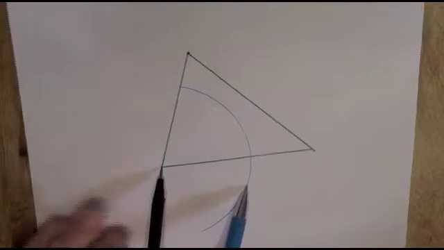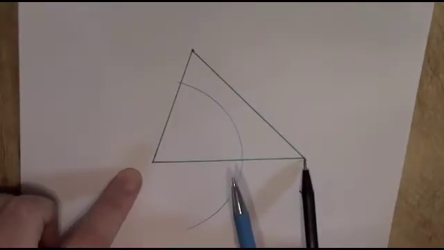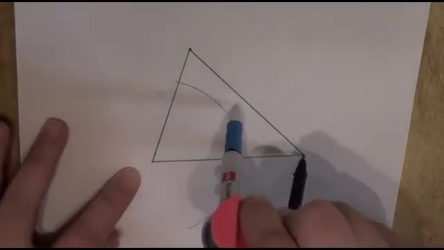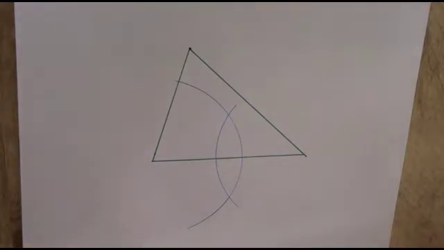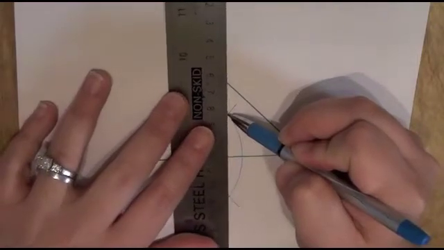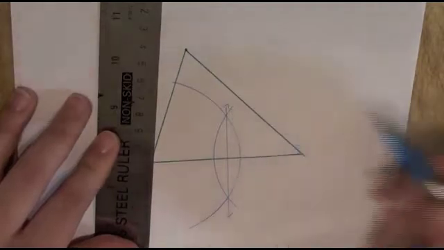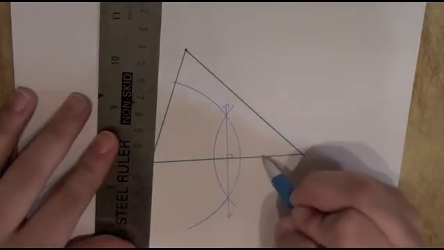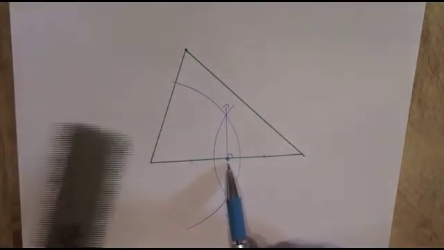Now, using the same size for your compass, flip the corner, or the center, to the other vertex of the triangle, and draw the same size arc. And they should cross and make some sort of a football shape in the middle. And with that football shape, you connect the two intersections of the arcs. There is our perpendicular bisector, which means this point right here is our midpoint.